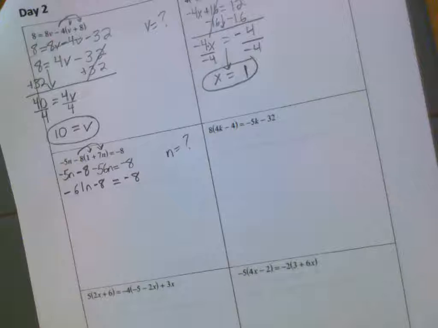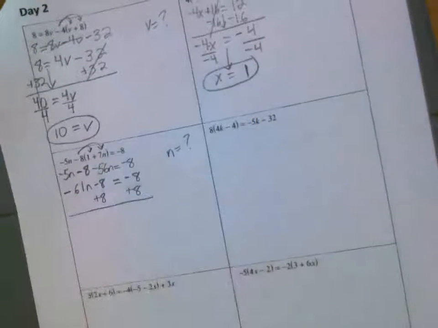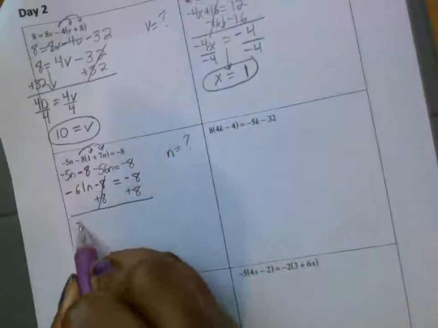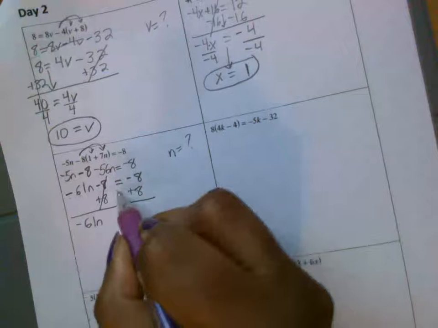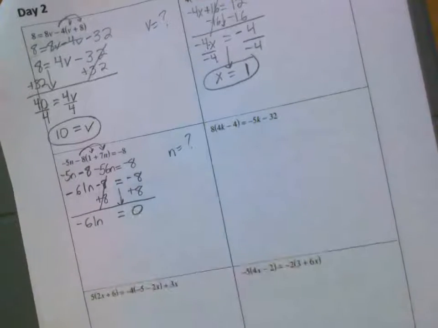How do I move the -8? How do I move a -8? Okay, good. I add 8 to both sides, okay? So when I add 8 to both sides, here this is gone, and I'm left with a -61n. Bring down my equal sign. What is -8 plus 8? What is that equal to? Very good, 0. So now I need to get rid of the -61.